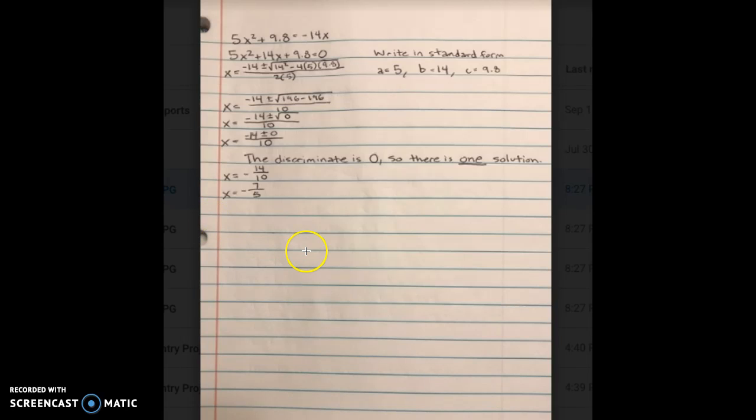Let's practice one more just in case you thought you were getting the hang of it. 5x squared plus 9.8 equals negative 14 times x. We want to write that in standard form, so we're going to add 14x on this side and add 14x on this side, which is going to give us 0 on this side, and this side is going to equal 5x squared plus 14x plus 9.8. So let's plug these values into our quadratic formula.